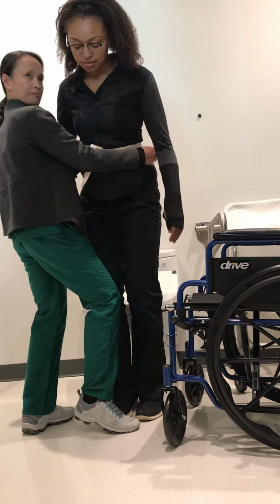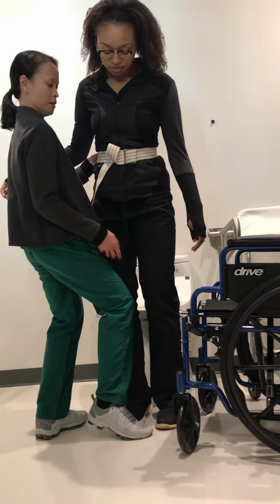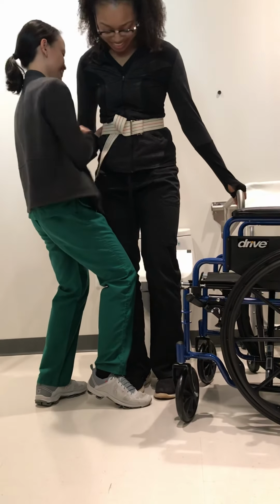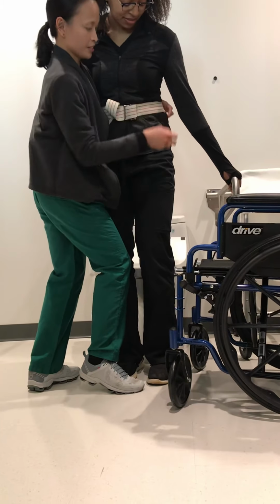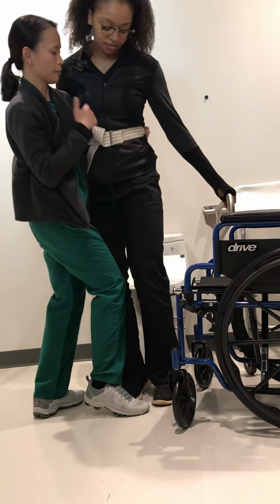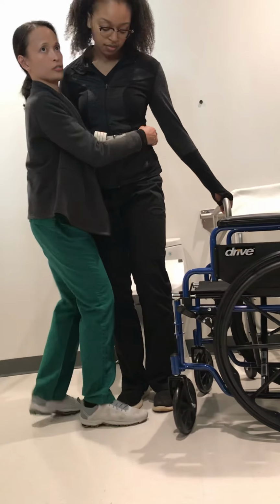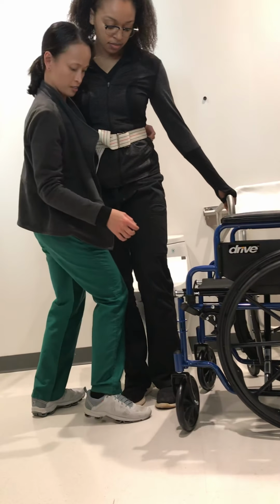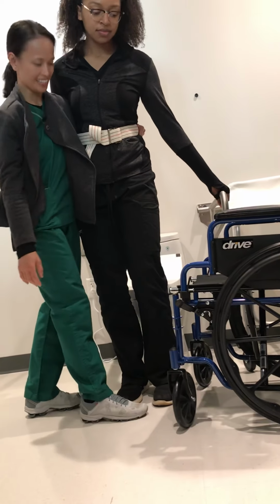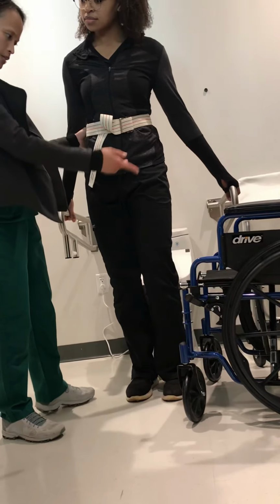You're bracing the pants so they don't fall. Then you hold on to the bar, and I pull it up. So I'm not just using my arms, I'm using my body weight to stabilize her and stabilize the pants while pulling them up. Okay? Go ahead and sit down.